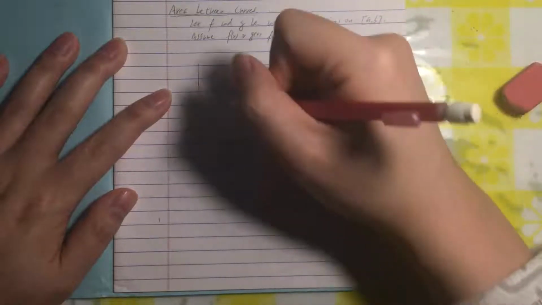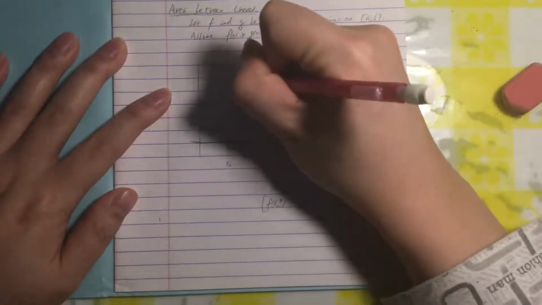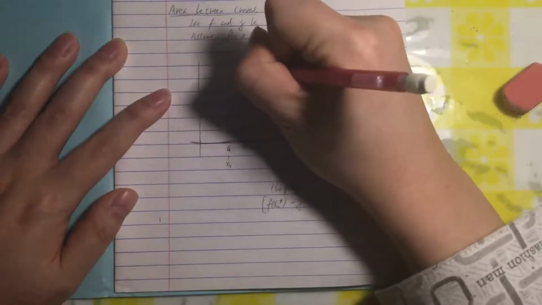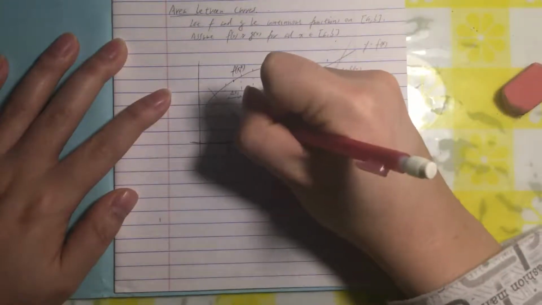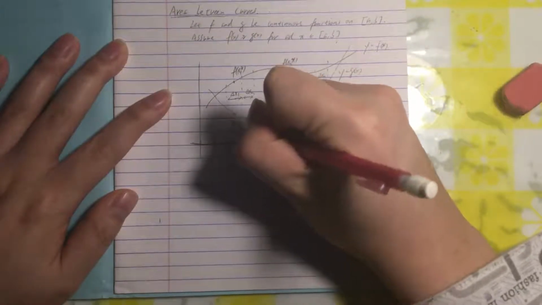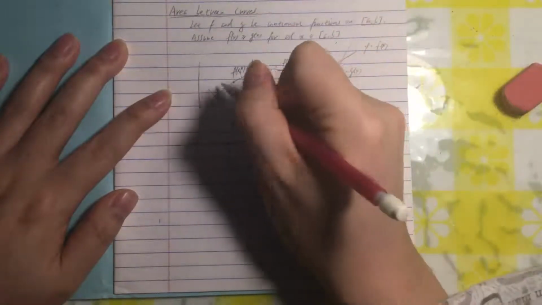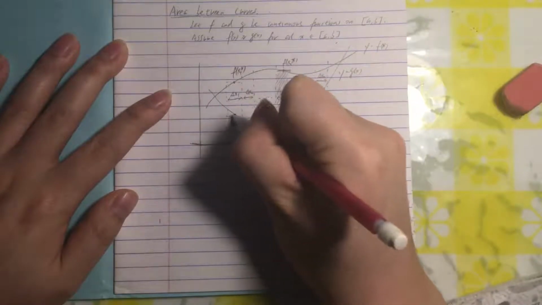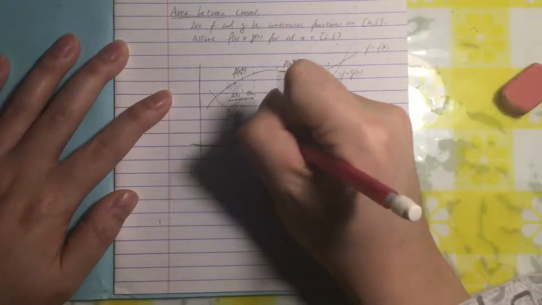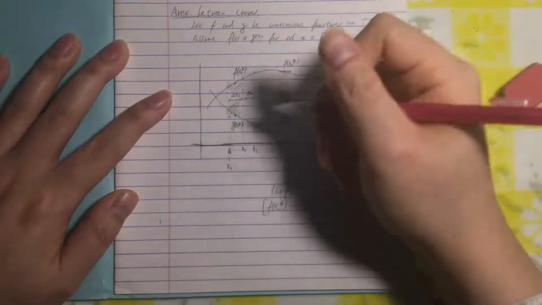In the first interval, I choose a sample point called S1 star. So that's g of S1 star. Use the sample point to approximate the height. I can find the area of this rectangle. On the second interval, do the same thing.